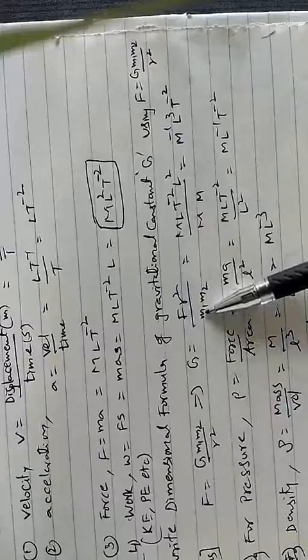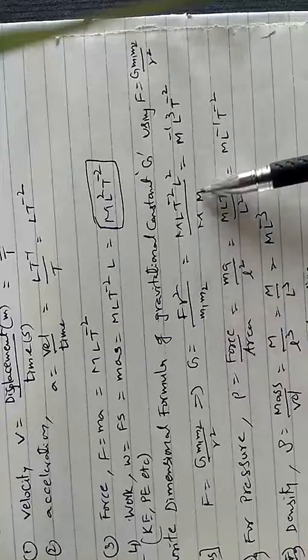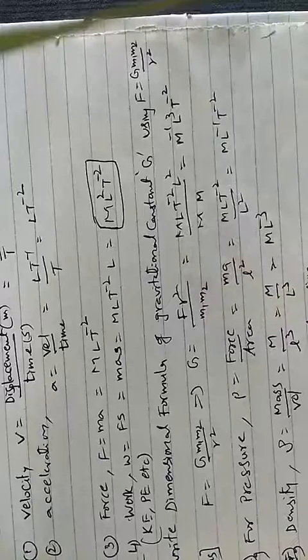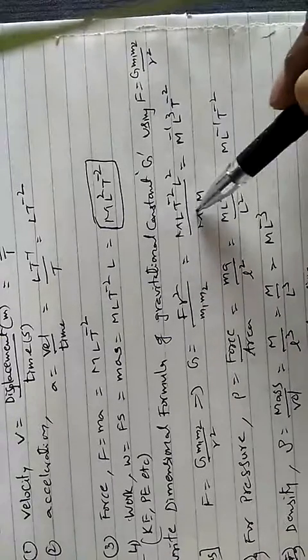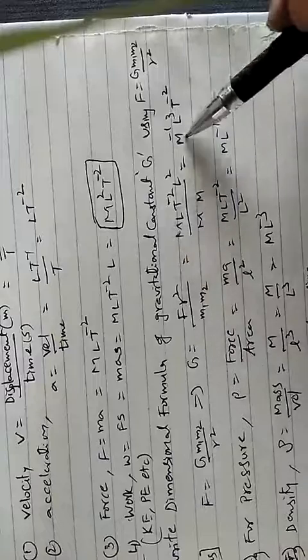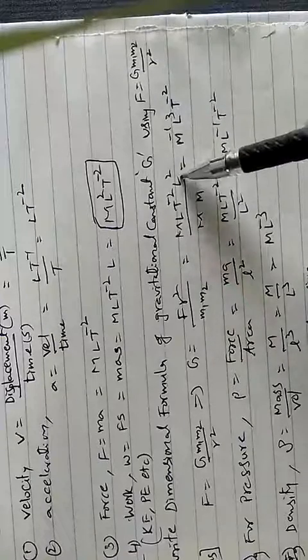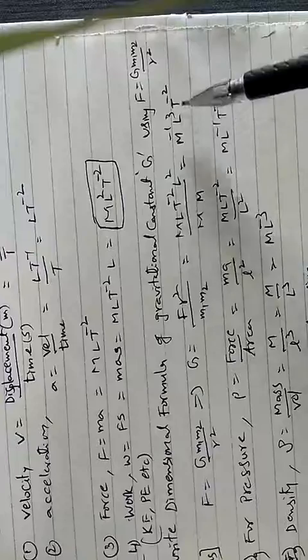M is mass, so mass I have written here. For this also again mass M I have written. This mass and this mass get cancelled. Take this M to the numerator, M raised to minus 1. L into L square, L cube, and T power minus 2.